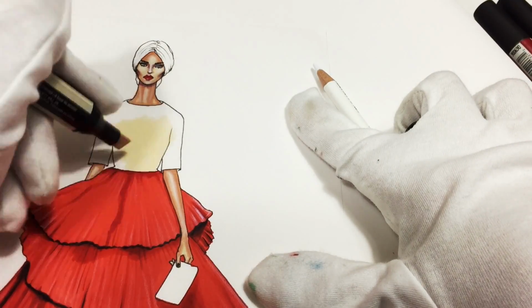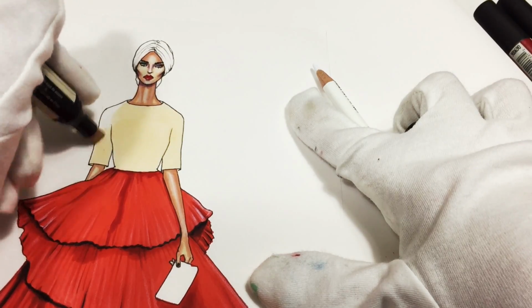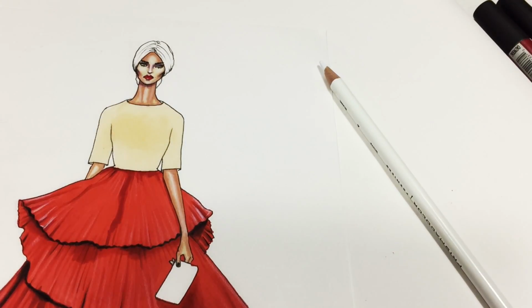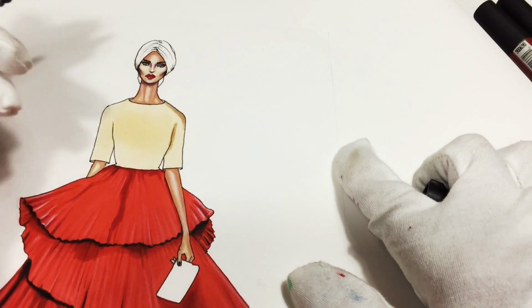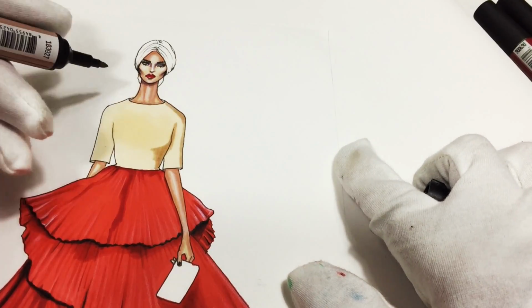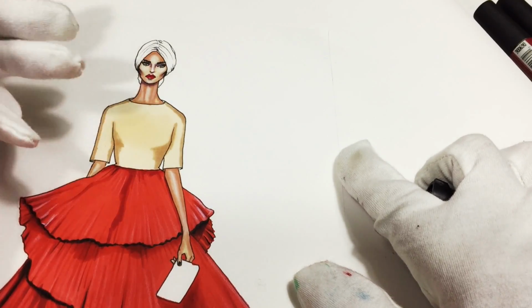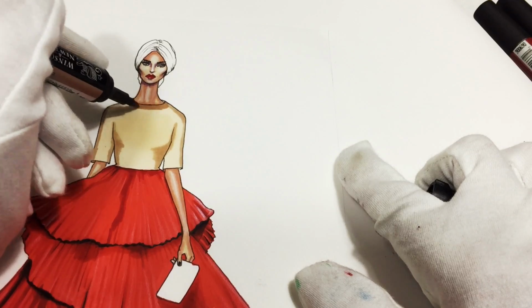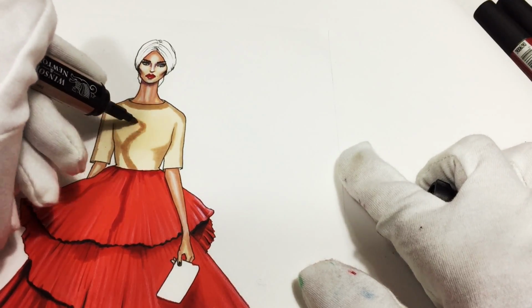For your top as a base color, I'm using satin color of brown marker. Then take tan, and first let's show some shadows, as we usually do, on the sides. Then I'm going to draw the area with the pattern, as it is on the original design.